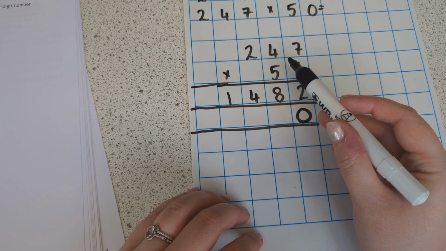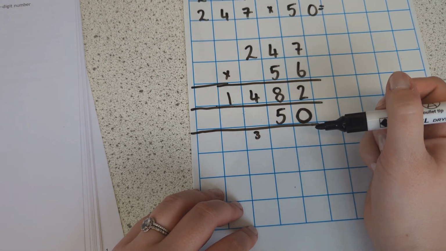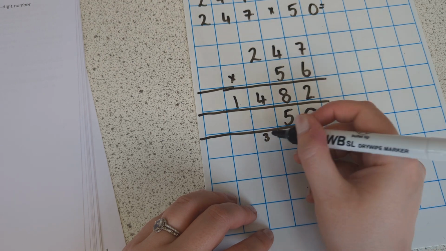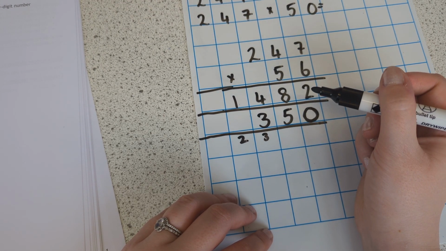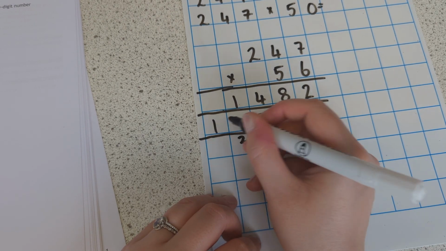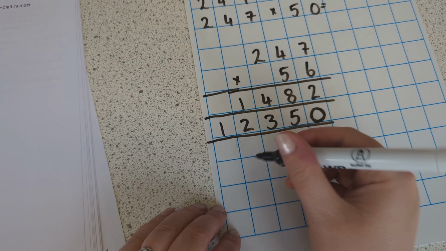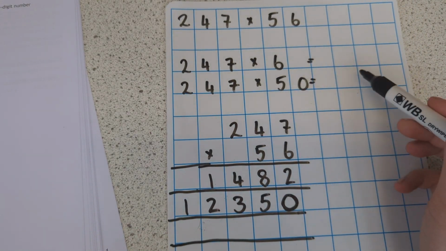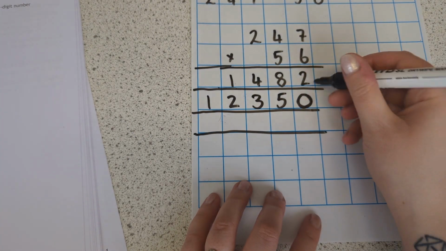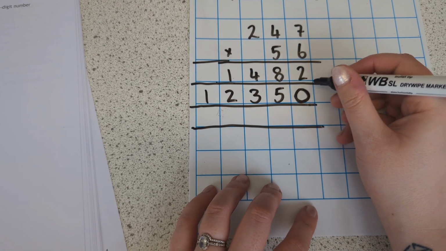So now we're doing 5 times 7, which is 35. 5 times 4, which is 20, plus the 3, so 23. And then 5 times 2, which is 10, plus the 2, which is 12. Okay. Now we are going to add these. Remember, that's what we were doing. We're multiplying by 6, multiplying by 50, then adding these together. So I'm just going to add these. Make sure you are nice and neat with your boxes and your place values.